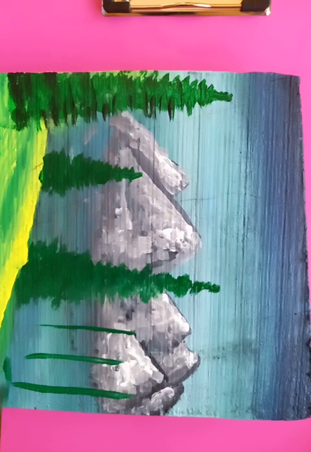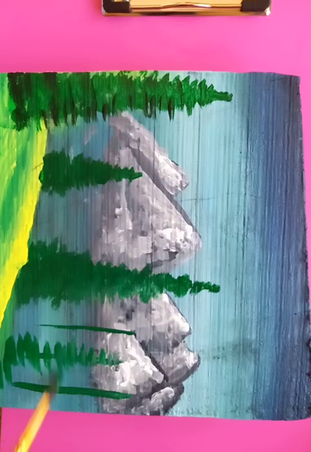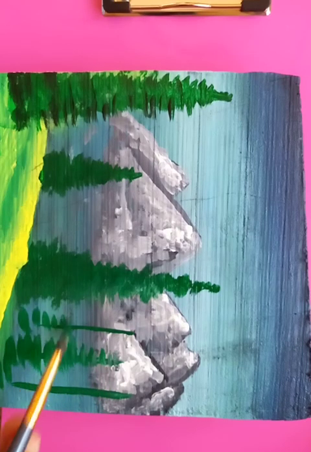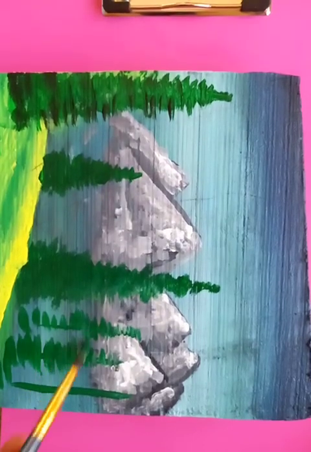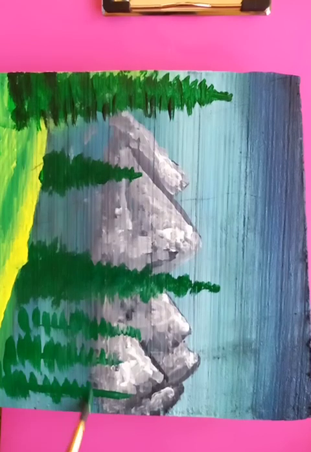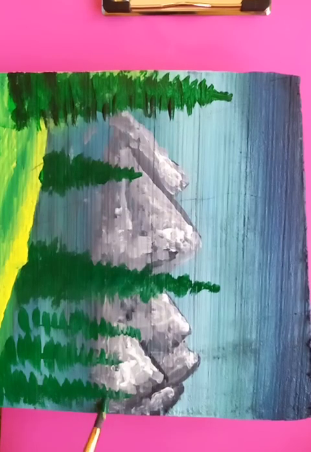Then you're going to put the colors. So for the primary level drawing, you can see the color is looking good. We're going to do more details as the drawing progresses.